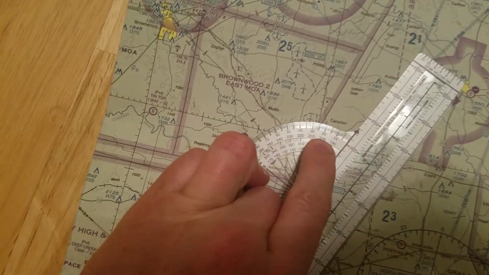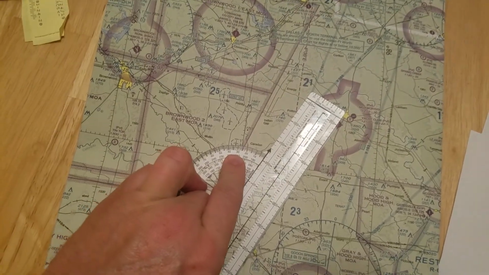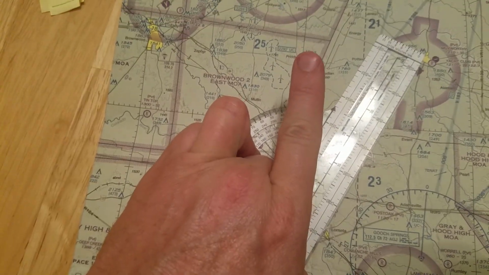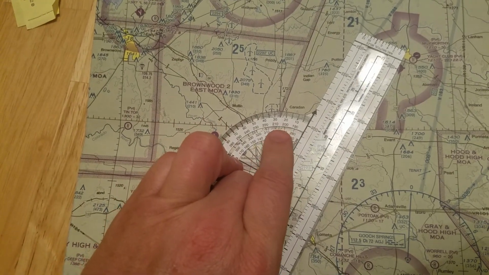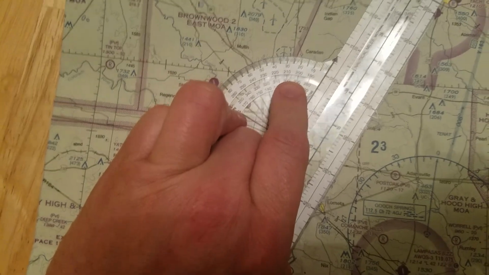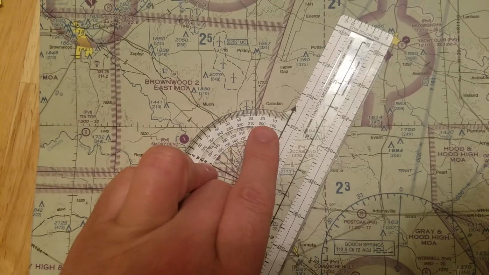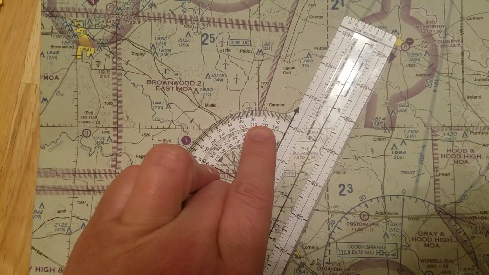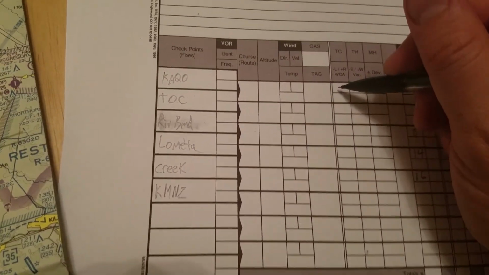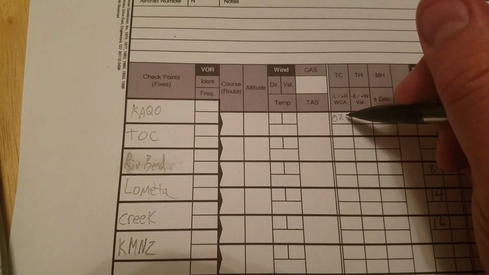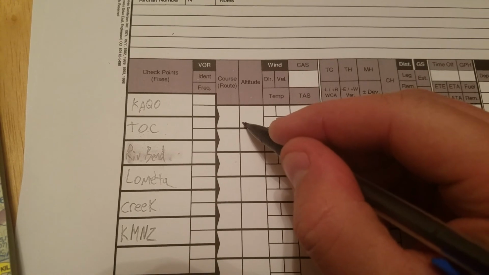So I'm going to look at the number before and the number after, so 020 to 030, and I ask myself, does this make sense? Well, if that's 360 or 000, then 20 degrees, that does make sense. It is possible on one of these to plot a reciprocal and accidentally think you're on a 206, but you're actually on a 026. So I'm going to call it that, 026. And your true course goes into this line right here, 026.